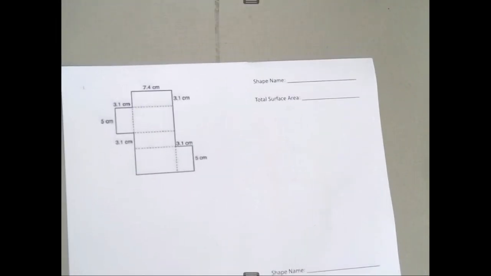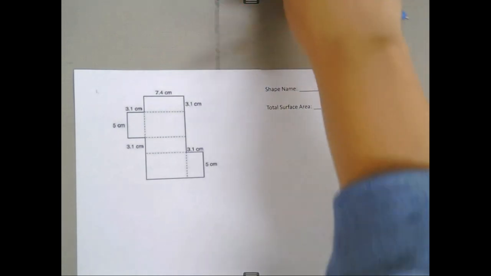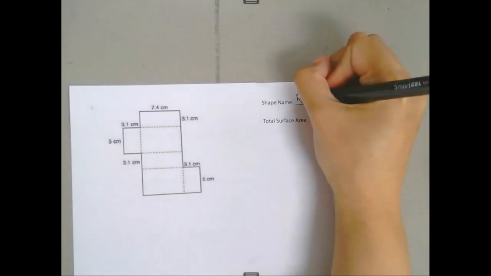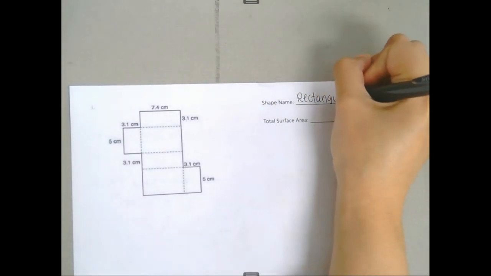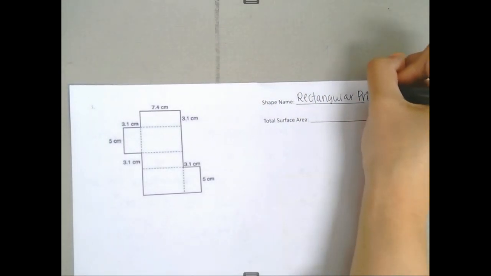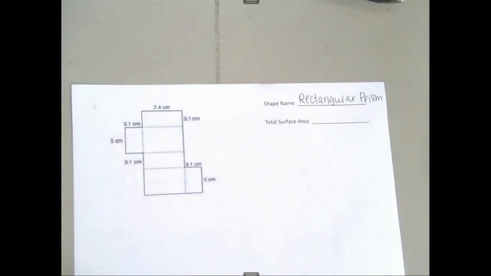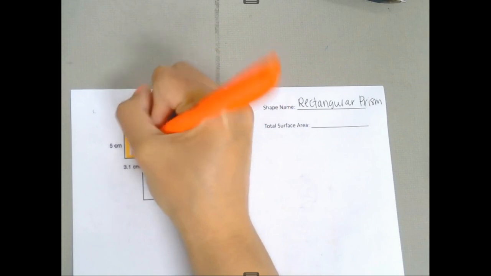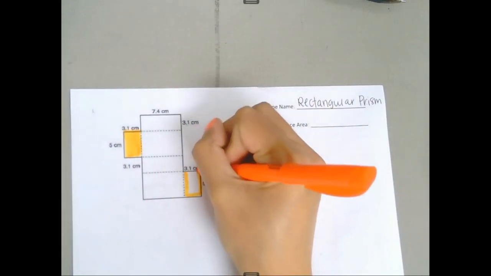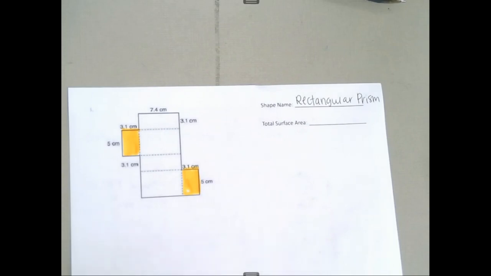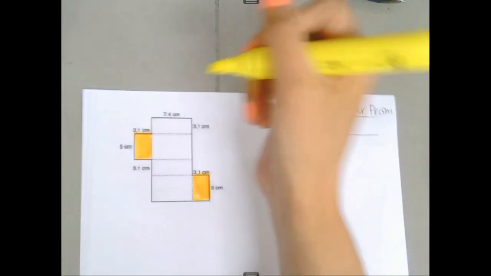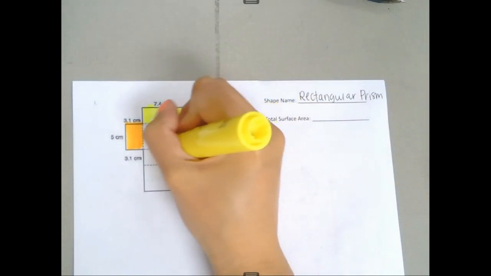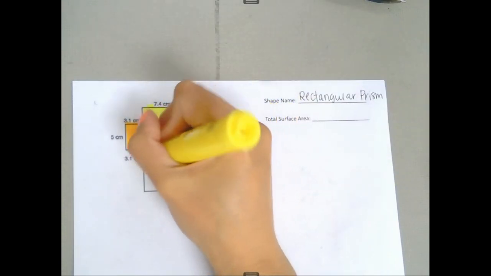On the back, I only see rectangles, so this is going to be a rectangular prism. Now, something that we need to remember on a rectangular prism, this rectangle is congruent to this rectangle, so they're going to have the same area. When I fold it, this top rectangle is going to be congruent to this middle rectangle.